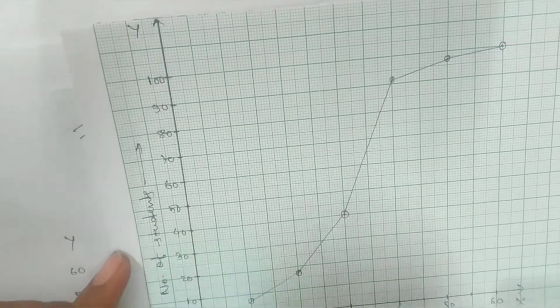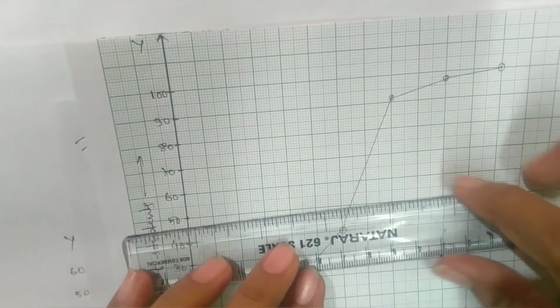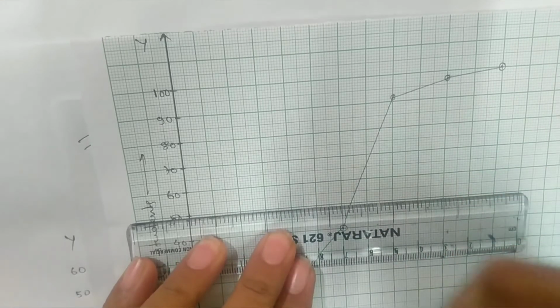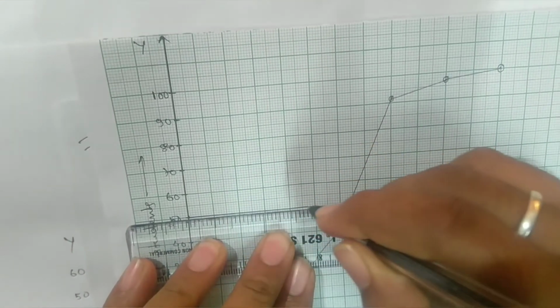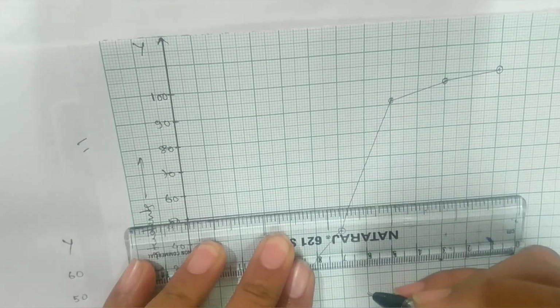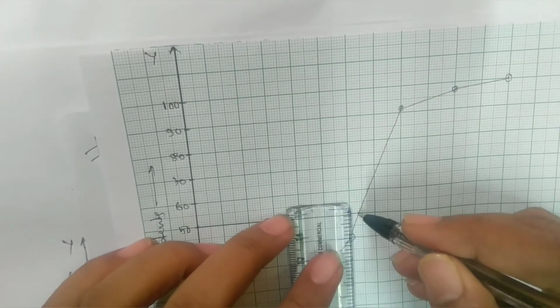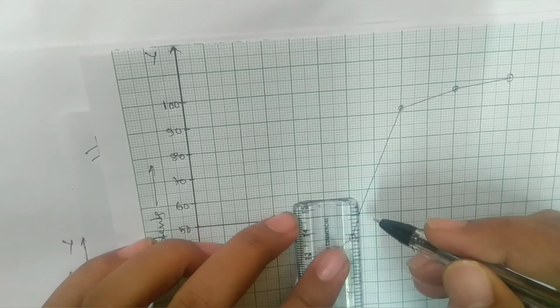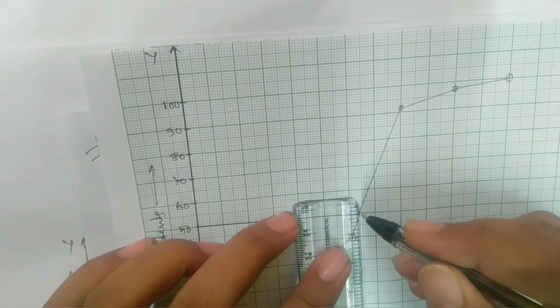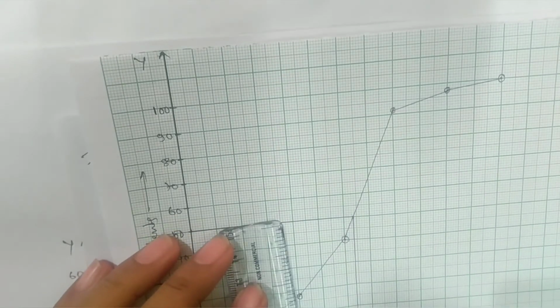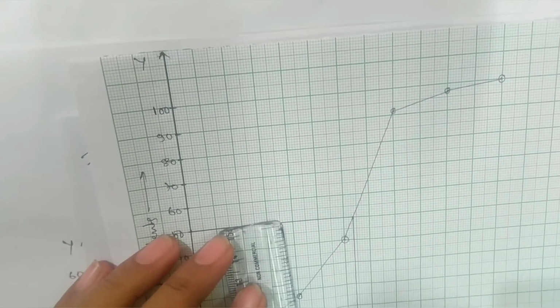From the y-axis we need to take a parallel line to the x-axis until it touches your curve. Where it is touching, from that point we'll take a perpendicular line on the x-axis, and wherever it touches, that will be your median.